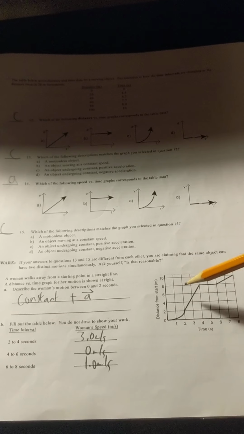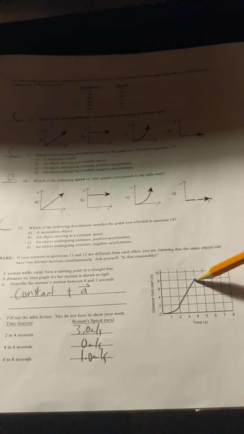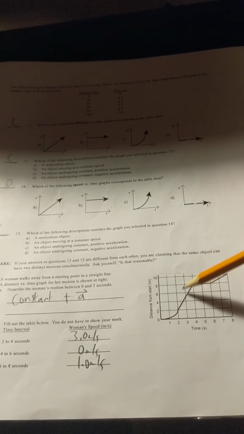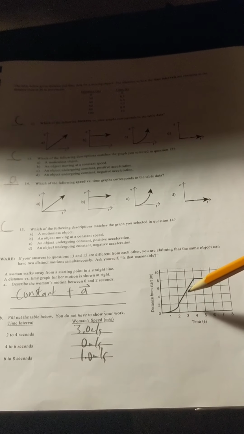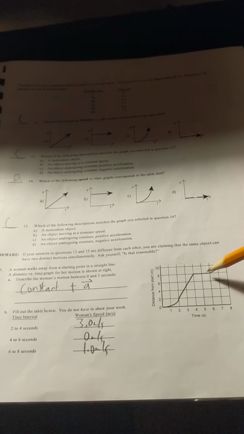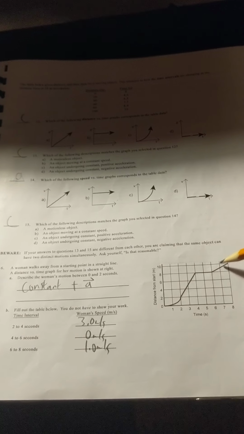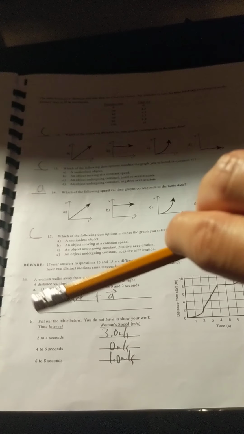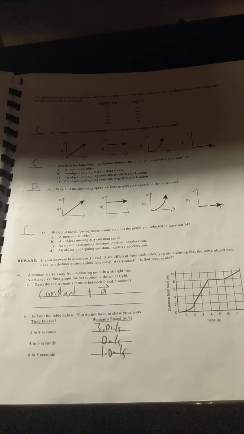So from 2 to 4 seconds, so from here to here, that's when the woman is traveling at 3 meters per second. From 4 to 6 seconds, that's when she's not moving. From 6 to 8 seconds, that's when she's moving again, but at a slower pace, right? So notice that earlier I was saying the steeper it is, the faster you move, right? So from here to here, this was very steep, and from here to here, it is less steep.